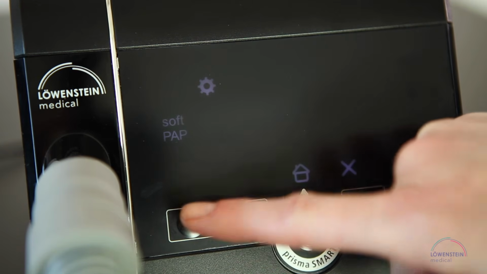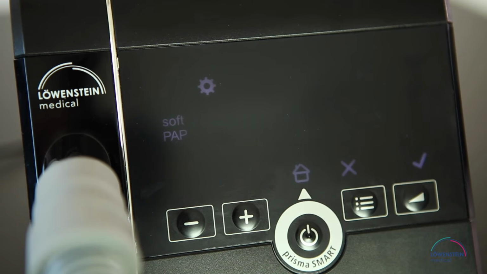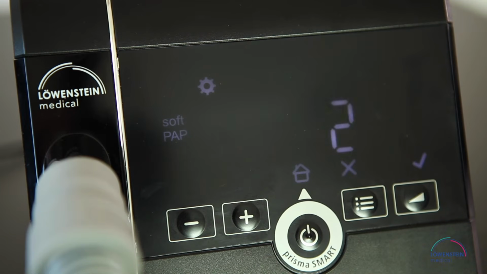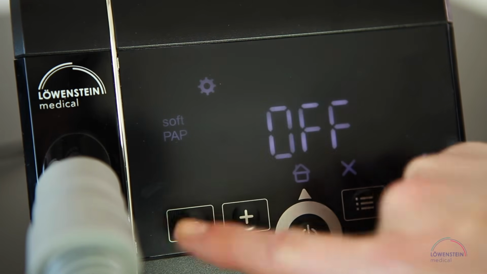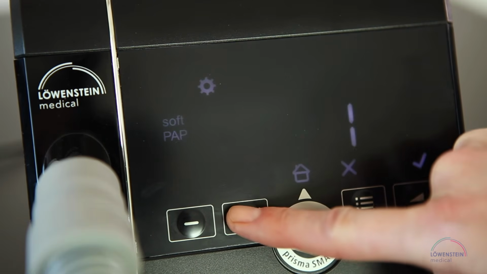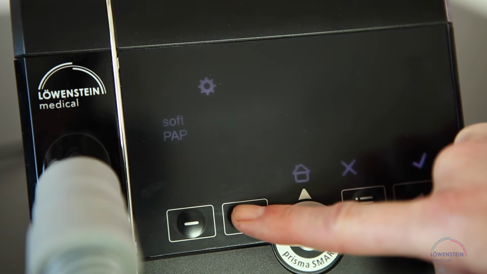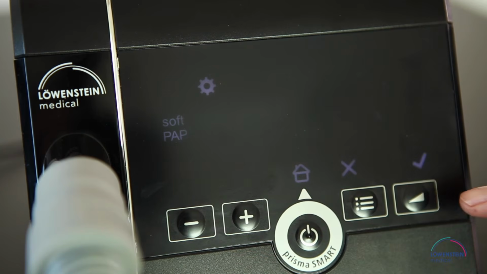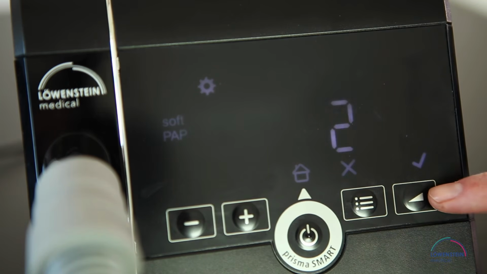softPAP level 1 is a slight pressure reduction. softPAP level 2 is a somewhat greater pressure reduction. You can also deactivate the softPAP. Select the level you find comfortable with plus or minus and confirm your selection with a small check mark on the lower right of the screen.